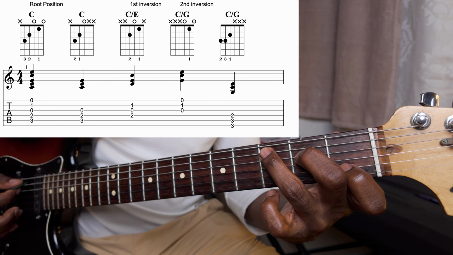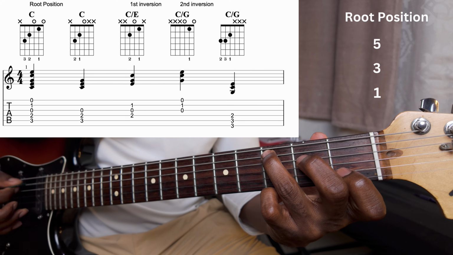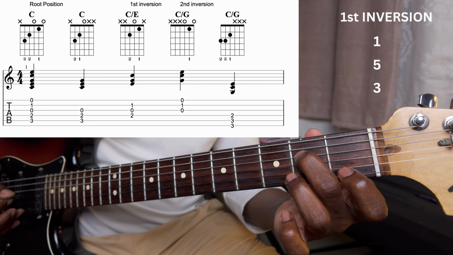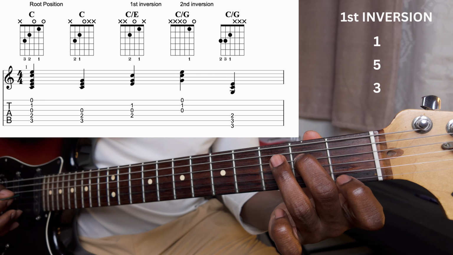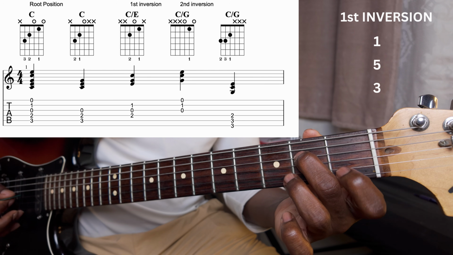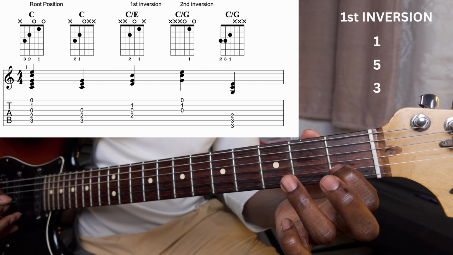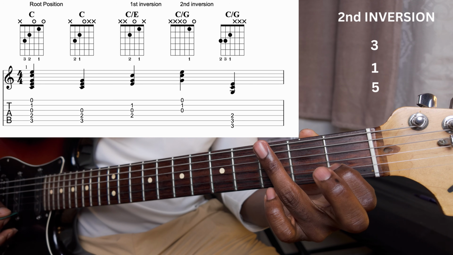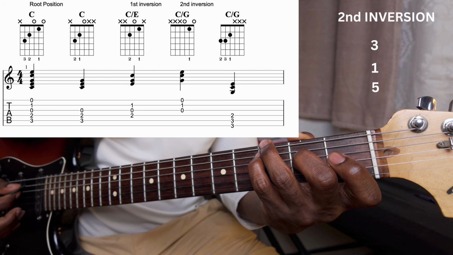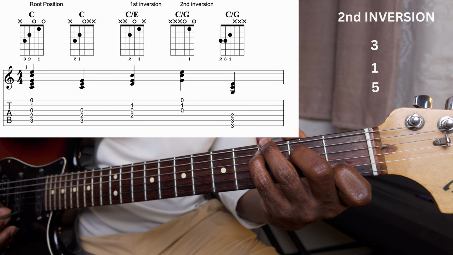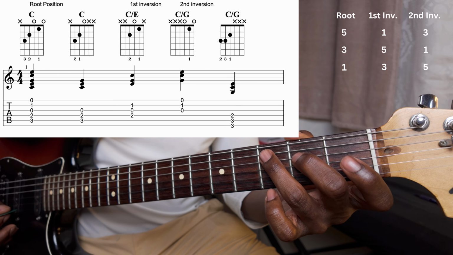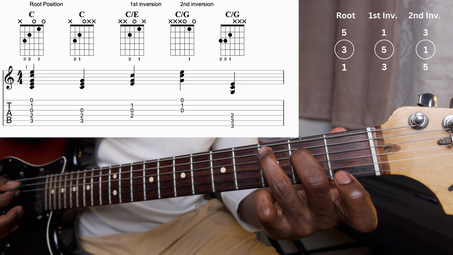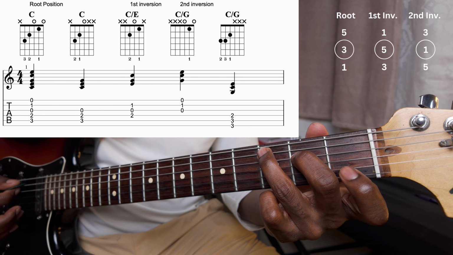So a root position chord occurs when the 1 is in the bass. A first inversion occurs when the third is in the bass. And by bass, I mean the lowest note in that chord. And when the fifth is the lowest note of the chord, it's the second inversion. Right? And for each of our inversions, there is a middle note, right? That middle voice. So we can do even more to those inversions.